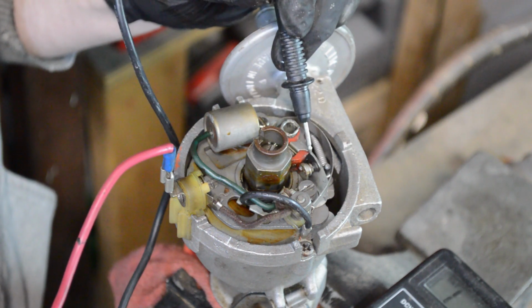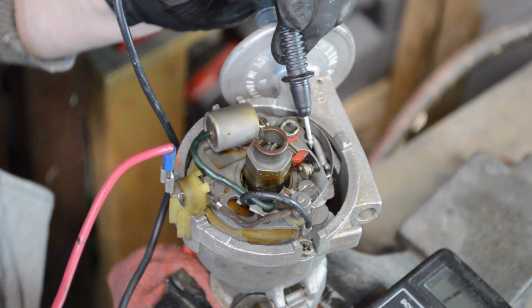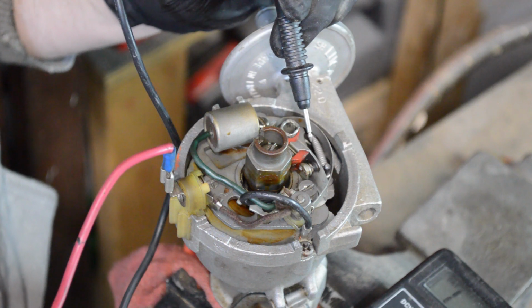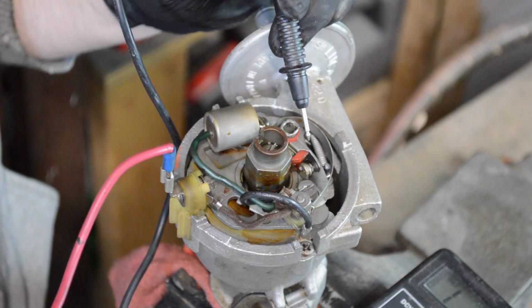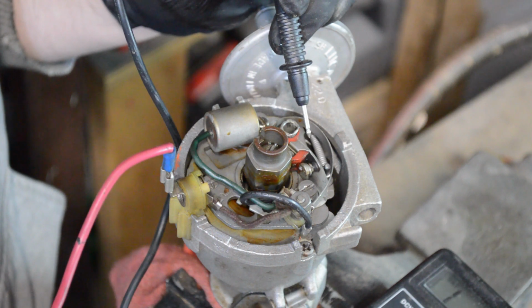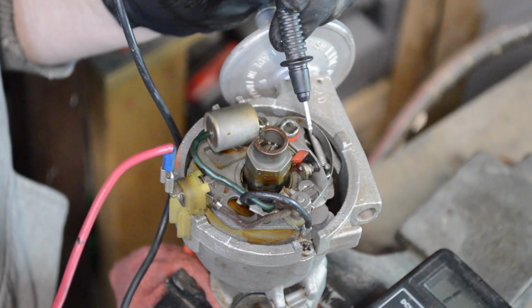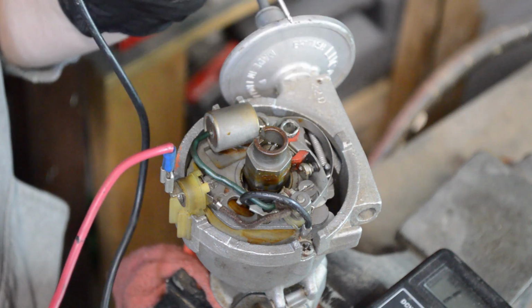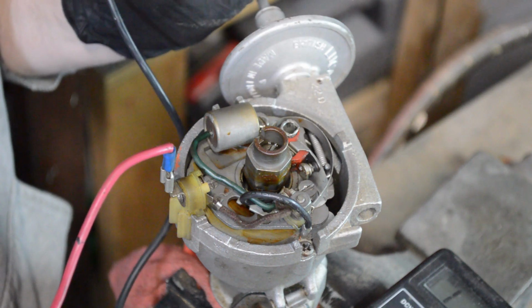So if the points gap is off, your spark plug is going to be firing either for too long, which means it's not going to have enough time to charge, or not long enough, which means you're not really going to get an adequate spark. And that could throw off a number of things, but the most common solution that people seem to seek out is, oh, we need to adjust the carburetors, it's not running right. That's not accurate. Do this first, otherwise you're just going to have to readjust the carburetors anyway.